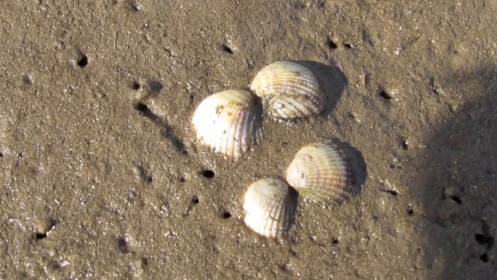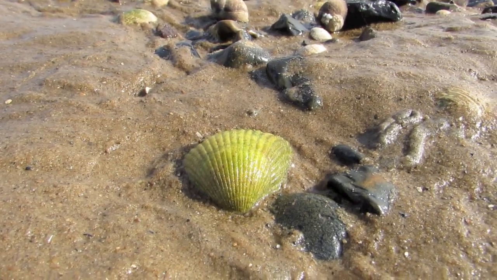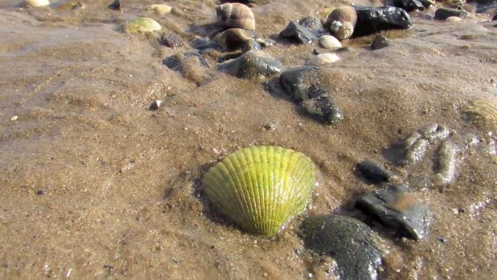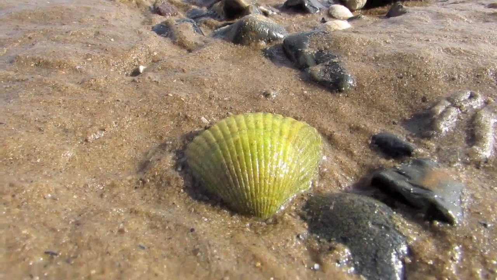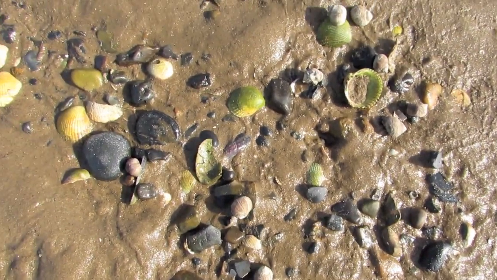Some marine gastropods have been used for oil lamps, the oil being poured into the aperture of the shell and the siphon canal serving as a holder for the wick.